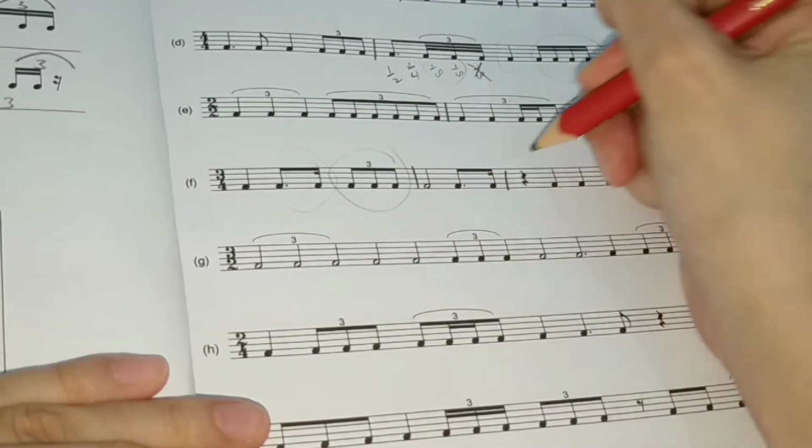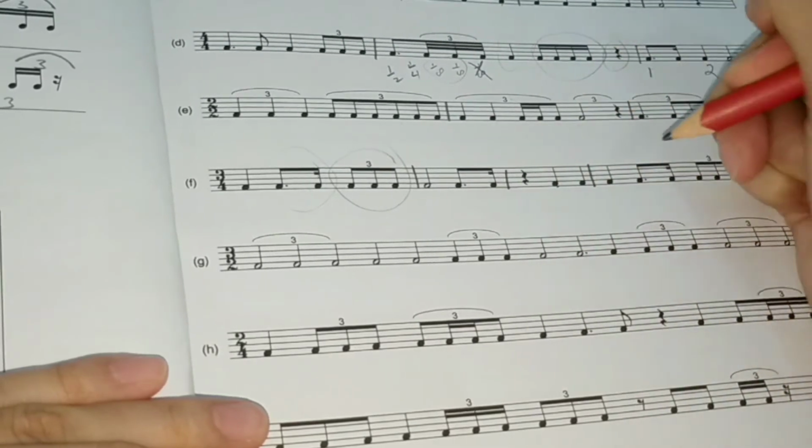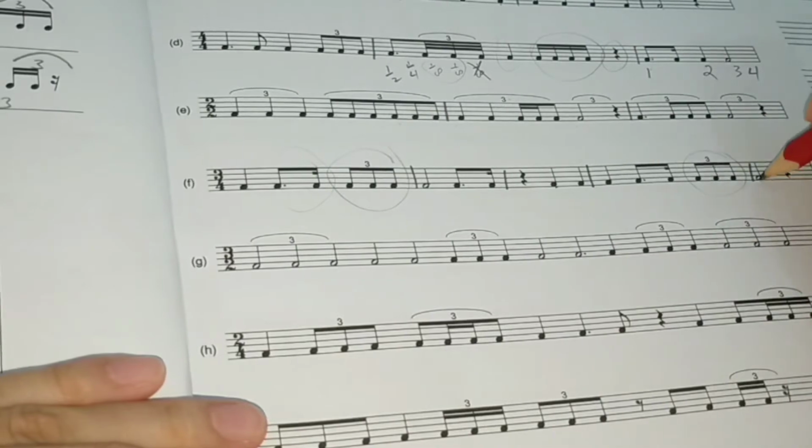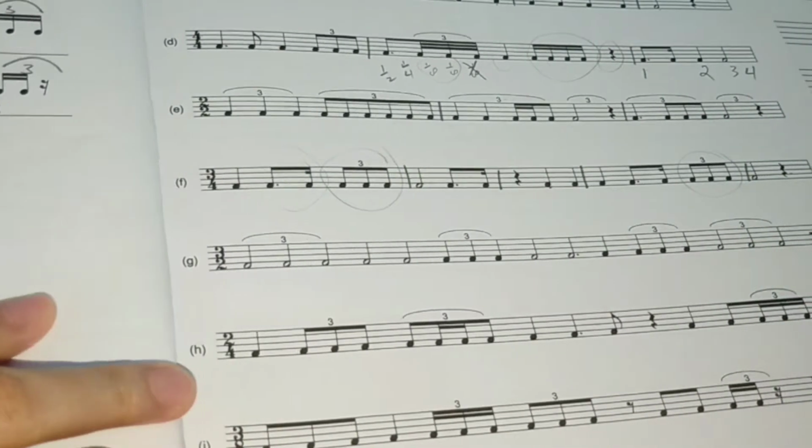1, 2, 3, bar line. 1, 2, 3, bar line. 1, 2, 3, bar line. 1, 2, 3.